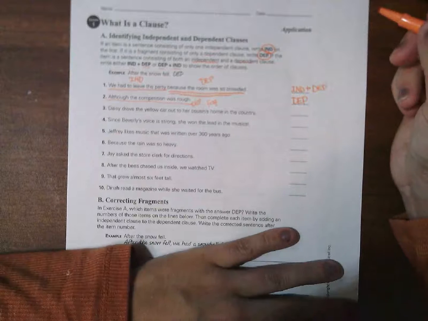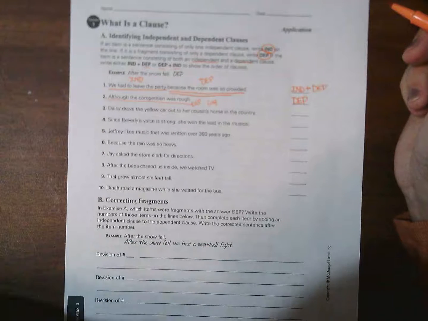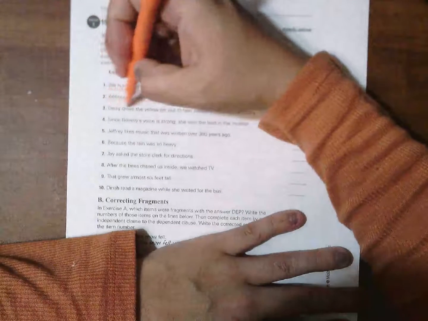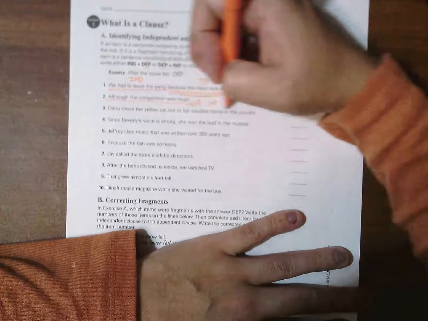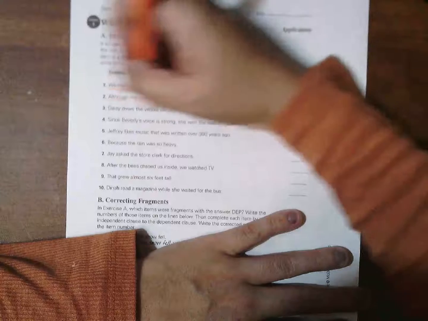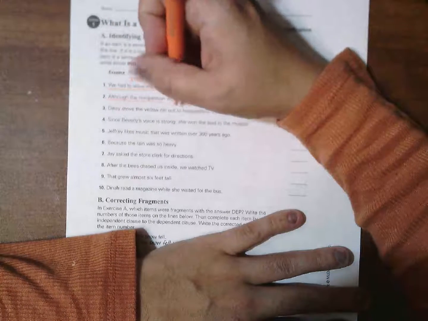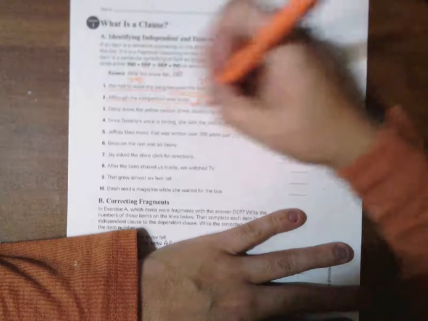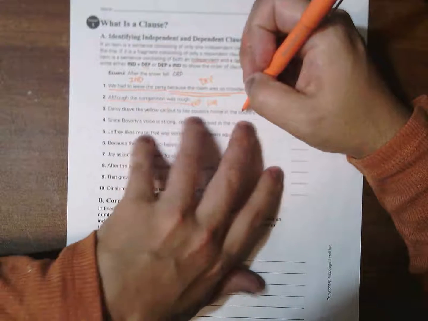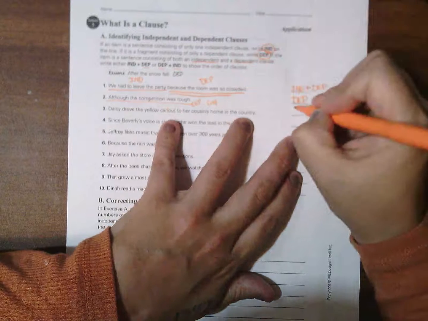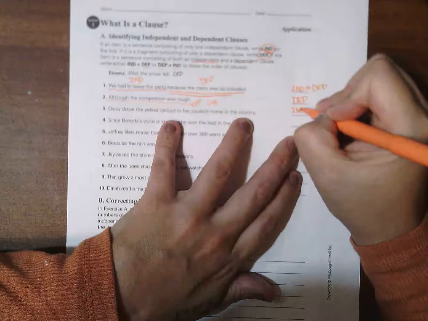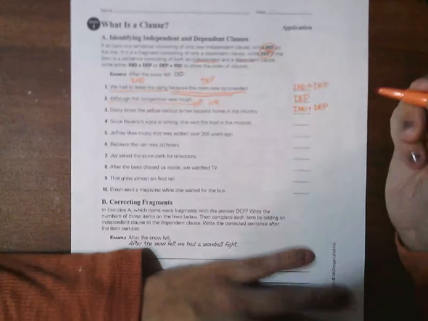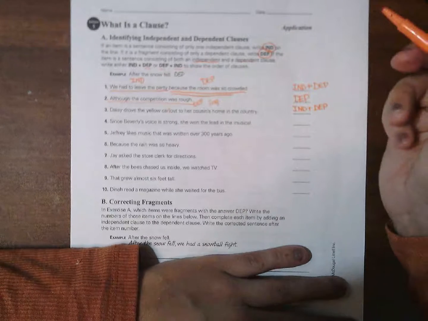Daisy drove the yellow car out to her cousin's home in the country. So we have Daisy drove the yellow car out to her cousin's home in the country. So Daisy drove the yellow car is going to be independent. Out to her cousin's home in the country is going to be dependent. So IND plus DEP.